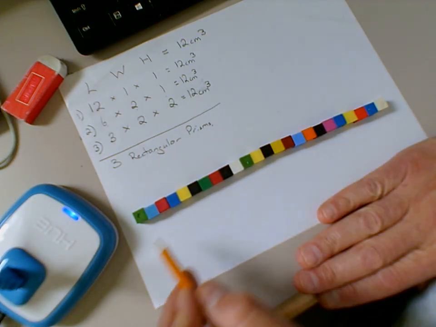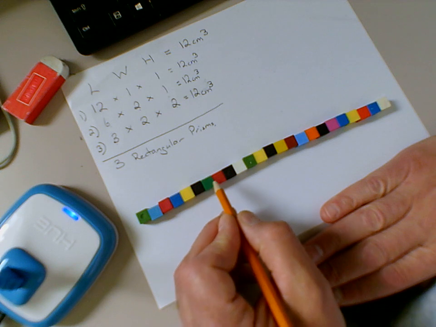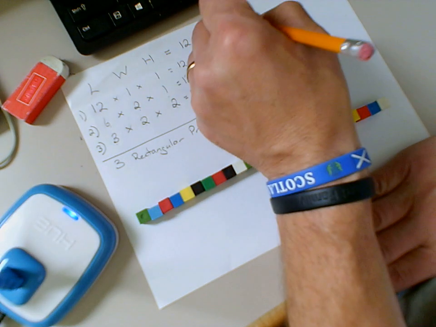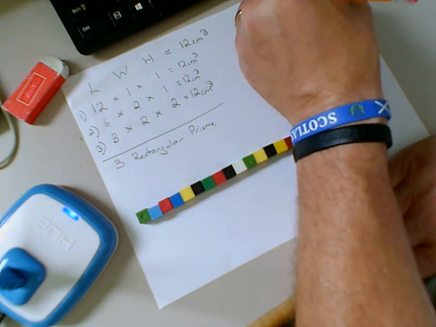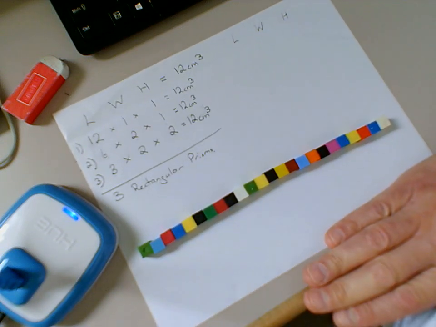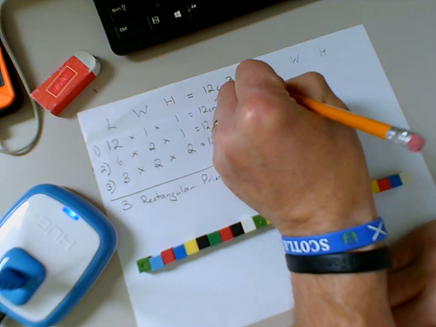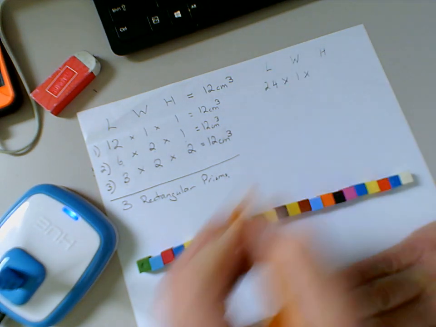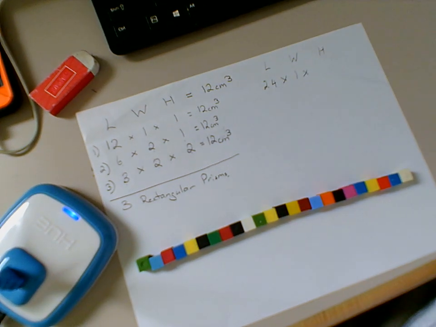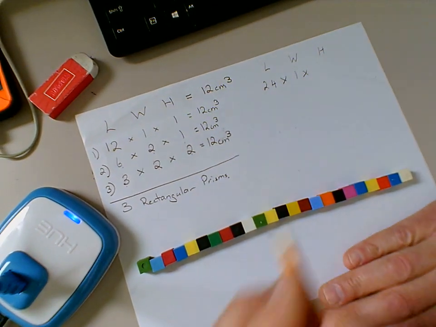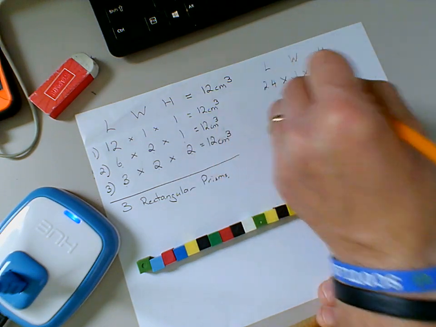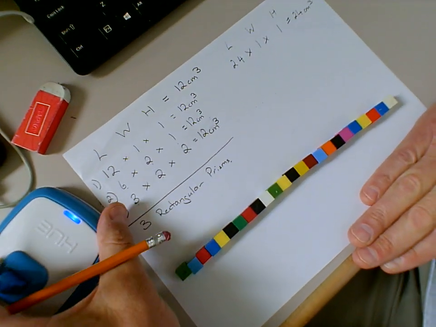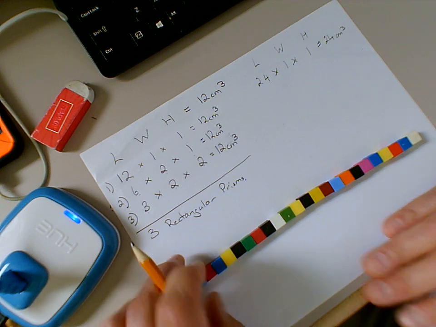So there's my first one, my long skinny one. 1, 2, 3, 4, 5, 6, 7, 8, 9, 10, 11, 12, 13, 14, 15, 16, 17, 18, 19, 20, 1, 2, 3, 4. So my length, width, height. Okay, oops, that's out of shot. So my length here is 24, multiplied by my width, which is 1, multiplied by my height, which is only 1 high. 24 times 1 times 1 is 24 cubic centimeters. Okay, let's try and make another one.